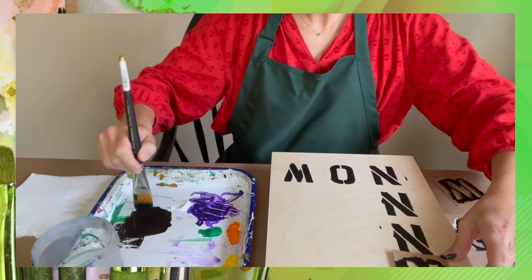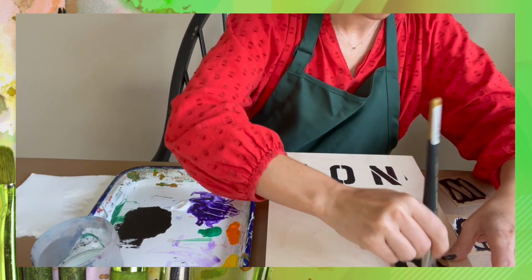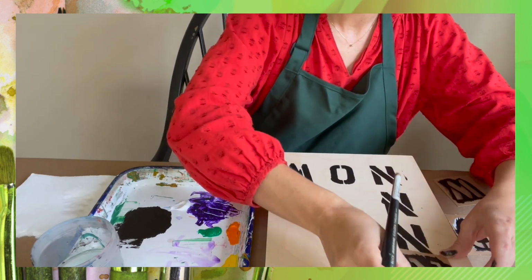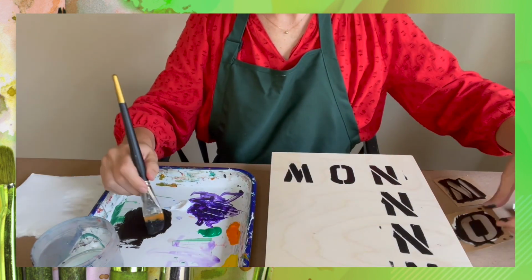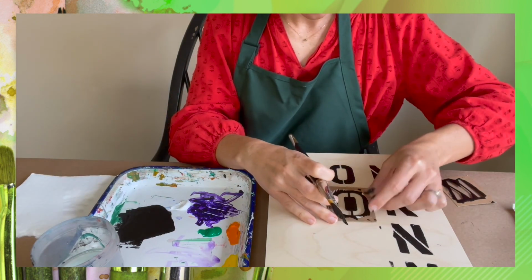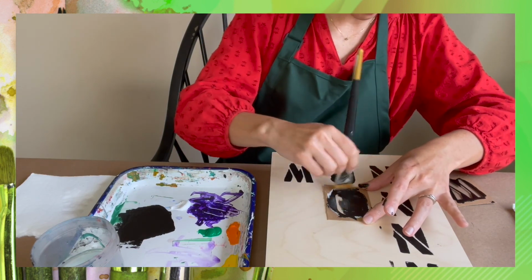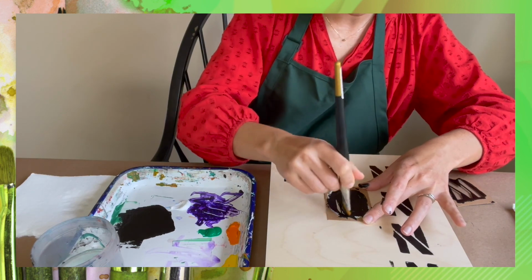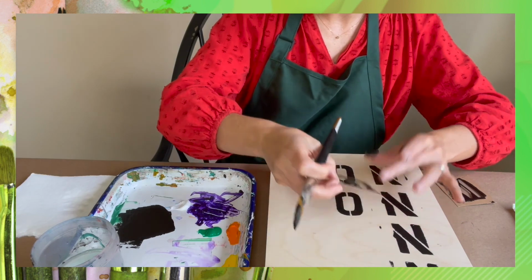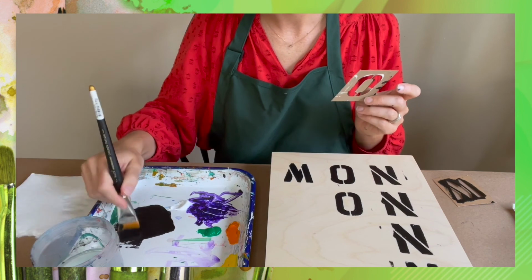Okay. And then I can go in with all of my O's. If you are a person that likes things to be very nice and neat, you can figure out ways to measure this out in kind of like a grid system and have it on there as perfect as you want.